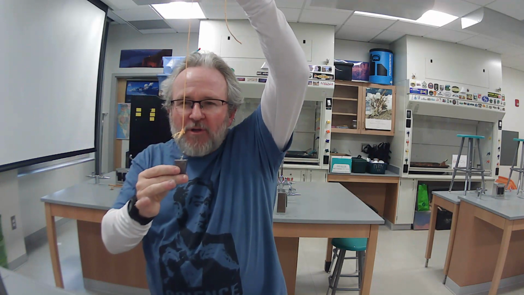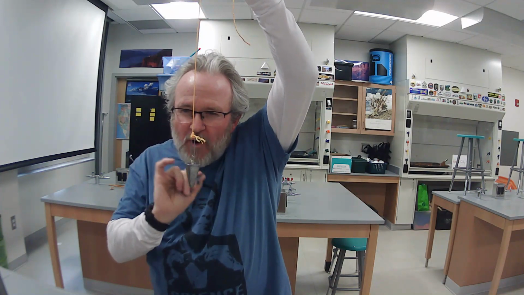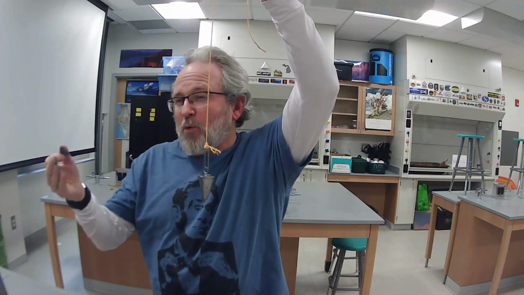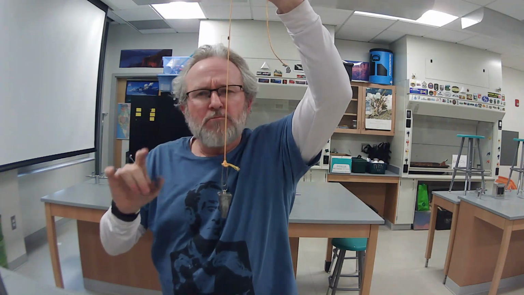As it goes to the equilibrium position, think about the energy. What's special about the potential energy when it's right at this point? It's zero. That's what makes the equilibrium point the equilibrium point. It is the point where the pendulum bob in simple harmonic motion has zero potential energy. Does it have energy?